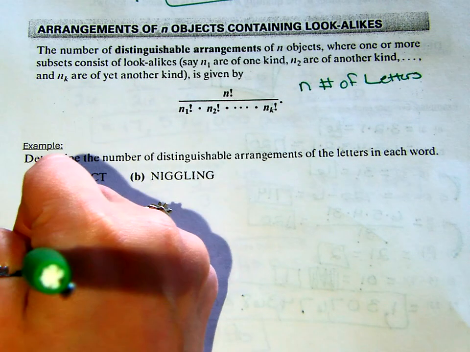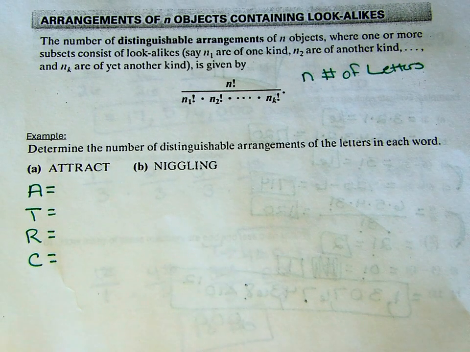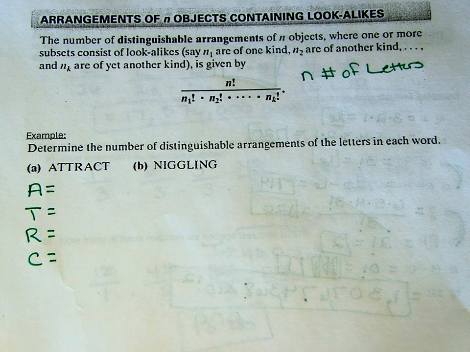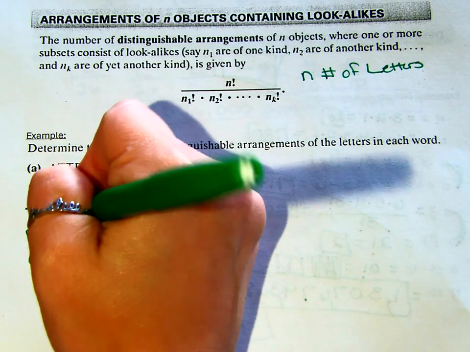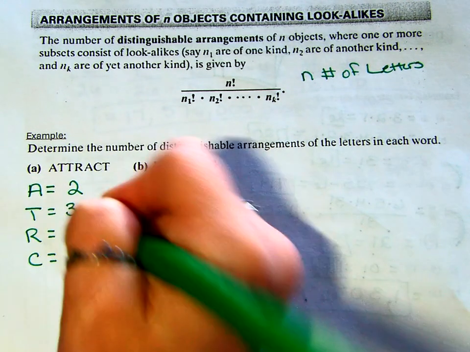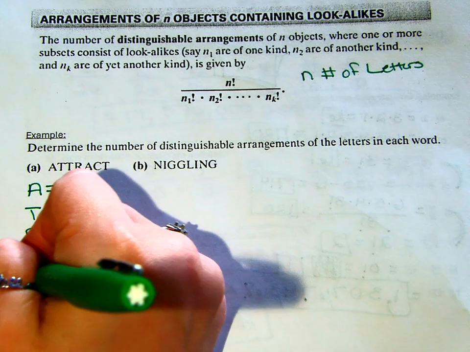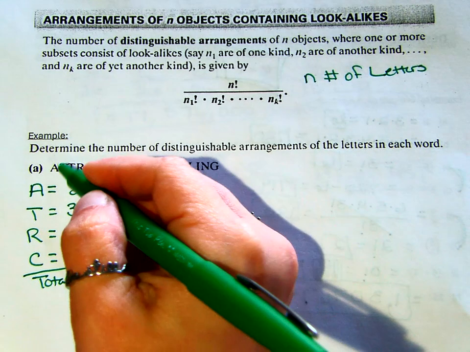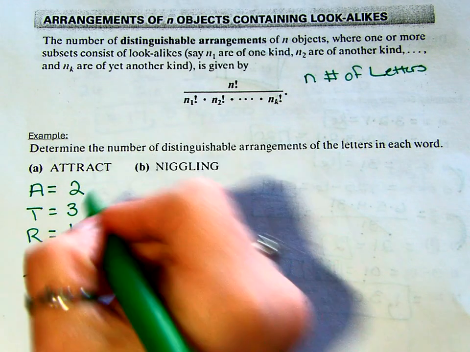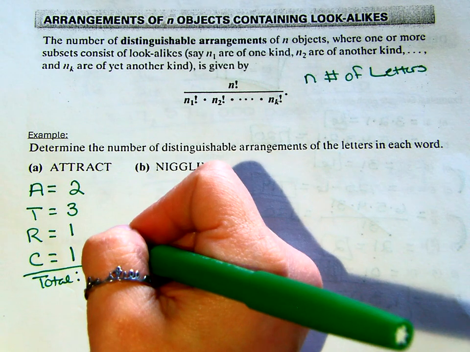We have 2 A's, 3 T's, 1 R, and 1 C. In total, 1, 2, 3, 4, 5, 6, 7. Or you can add up what you just listed. So there's a total number of 7 letters, not distinct, but just 7 letters in this word.